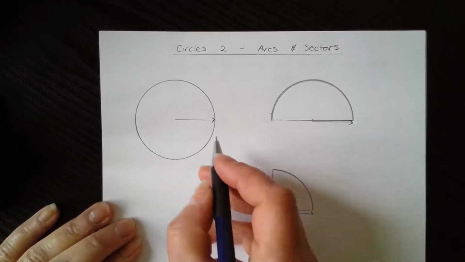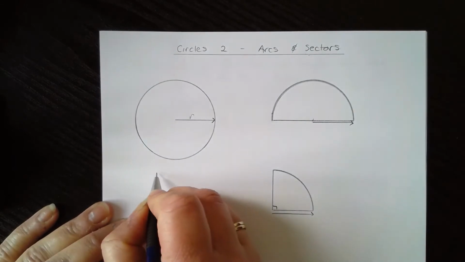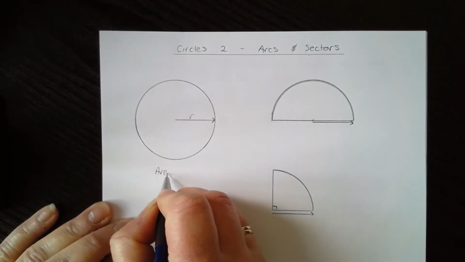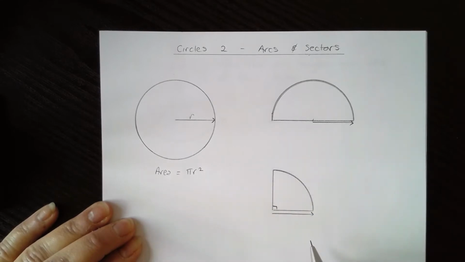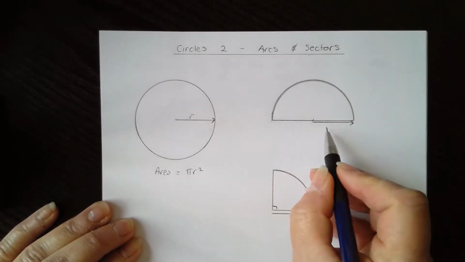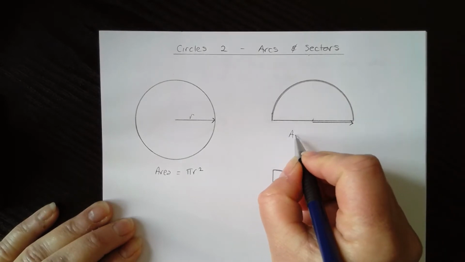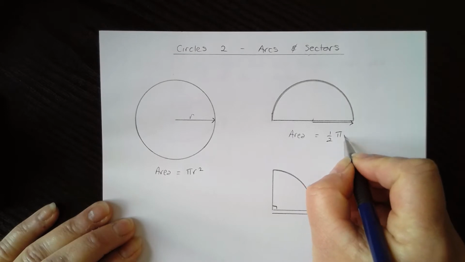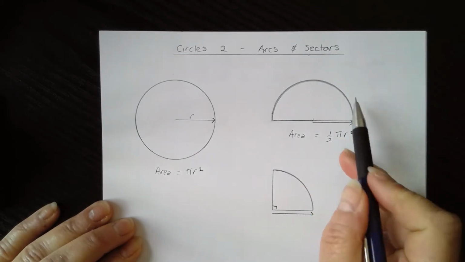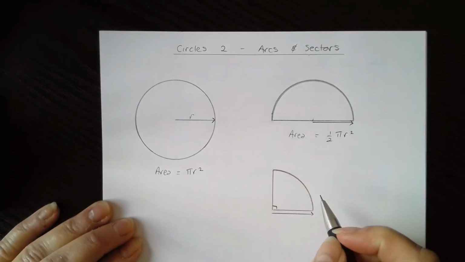Now, we know for a full circle with a radius of r that the area is equal to pi r squared. For this semicircle, then the area would be half of pi r squared, because the semicircle is half of the full circle.